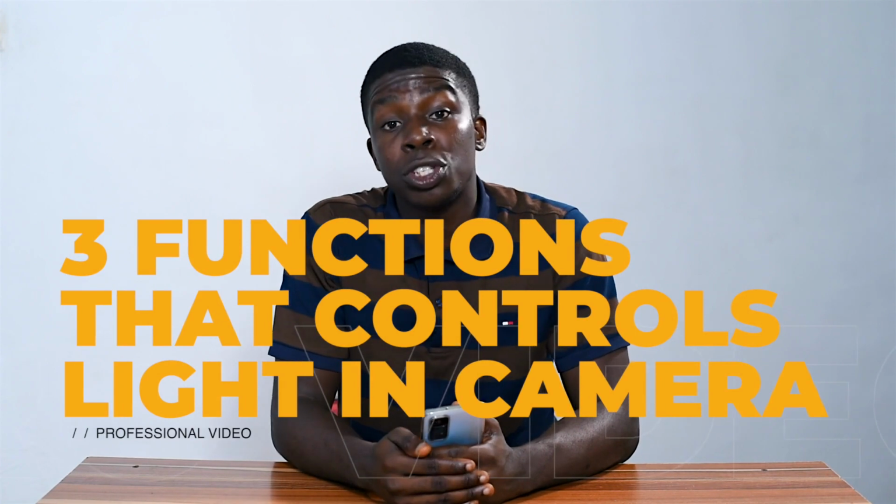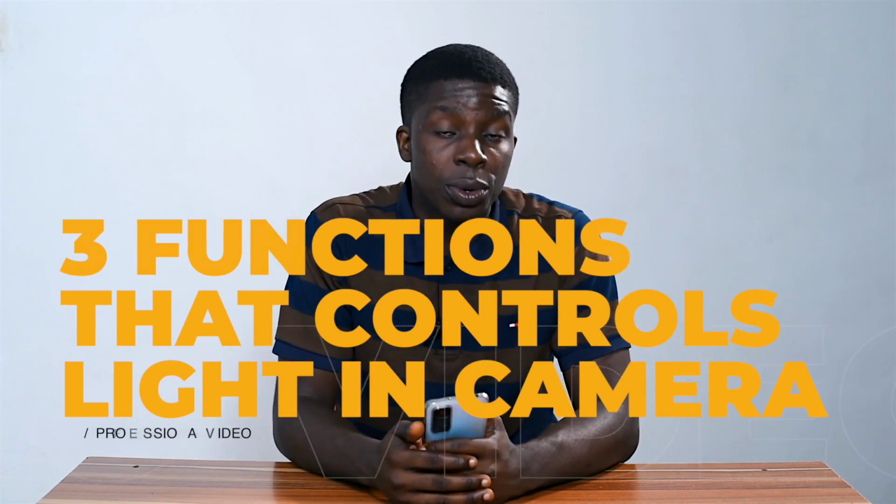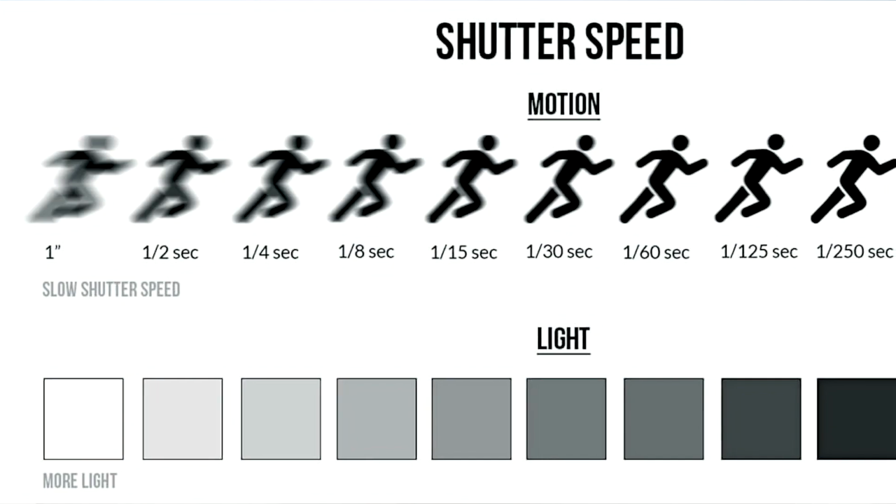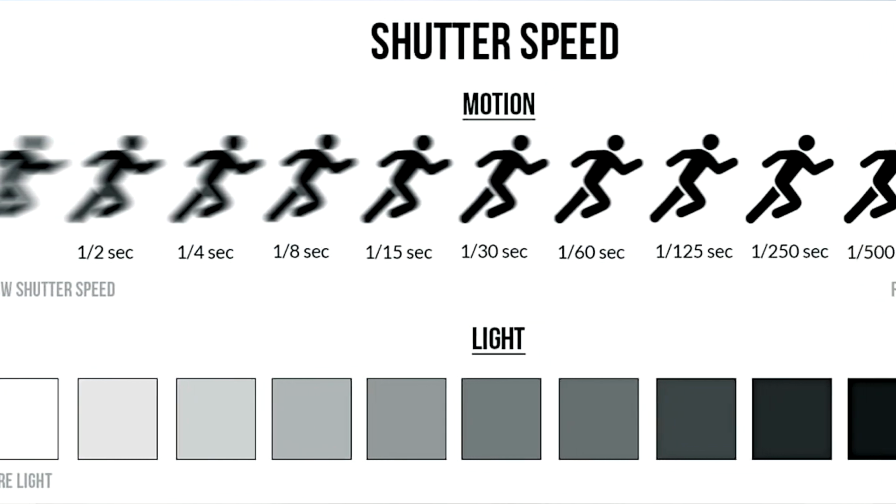In this episode, I will show you 3 functions that control light with respect to your video quality. Number 1 is shutter speed. Shutter speed determines how long light is permitted to reach your camera sensor. It is measured in a fraction of a second. You have 1/50, 1/60, 1/100, and so on.